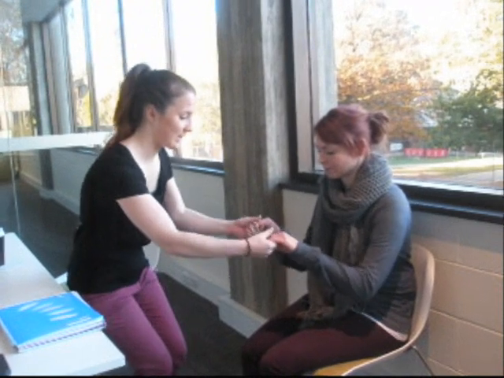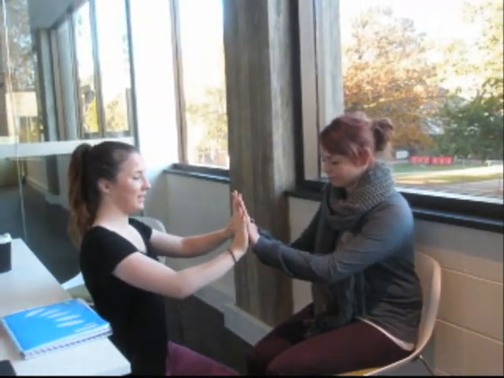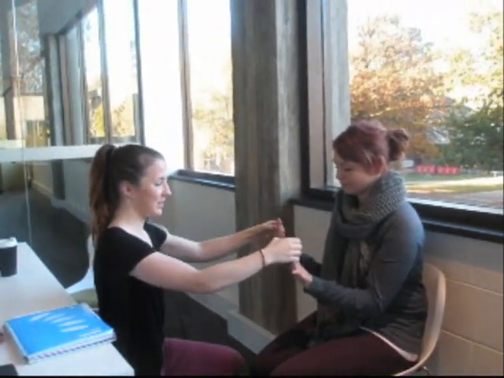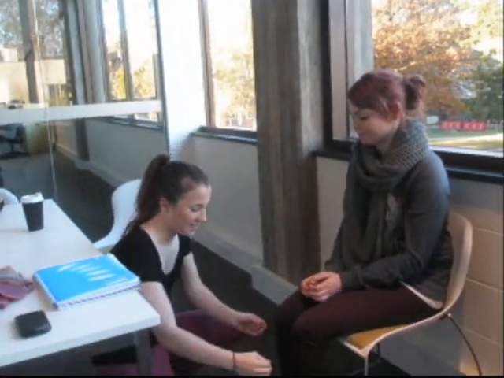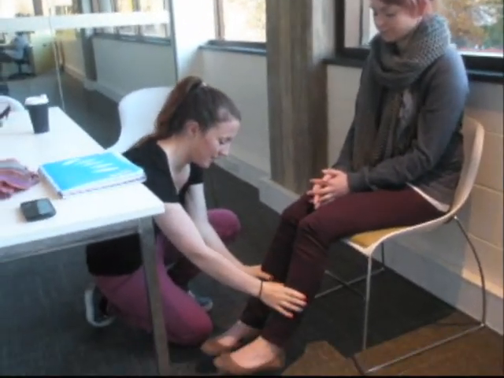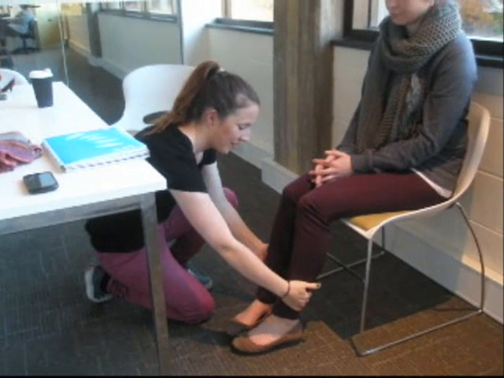In a neurological assessment, it is important to assess the strength of the patient's limbs, including their arms and legs. This is done by asking the patient to squeeze my hand, and then push my hands away, and then pull my hands towards you. And then same with the legs. Push your legs out towards me, and then pull down.